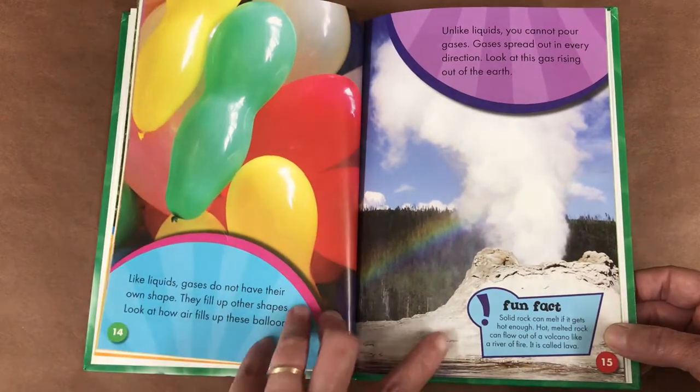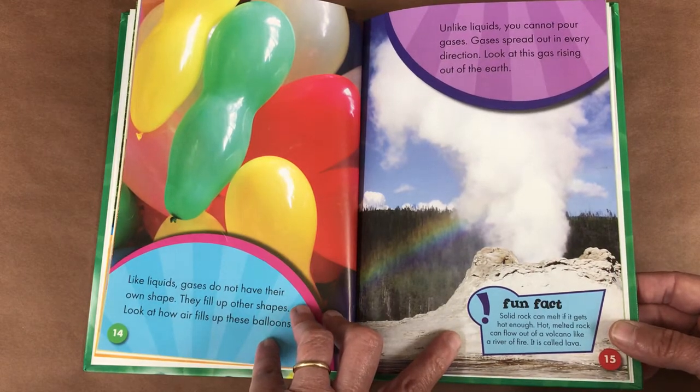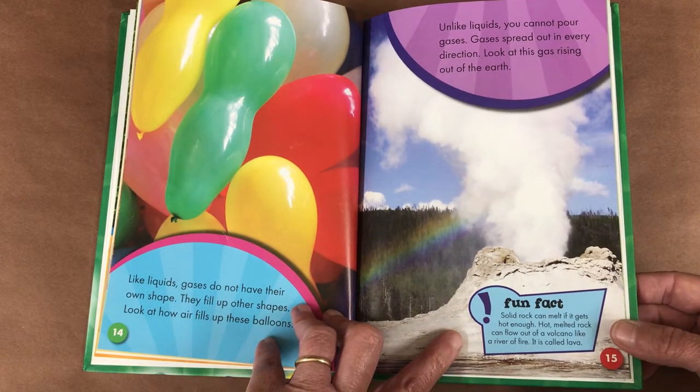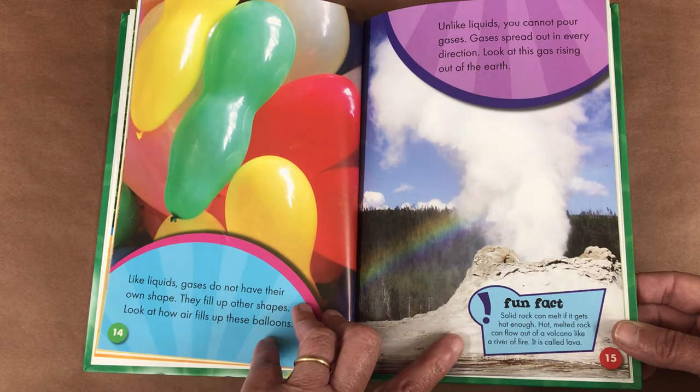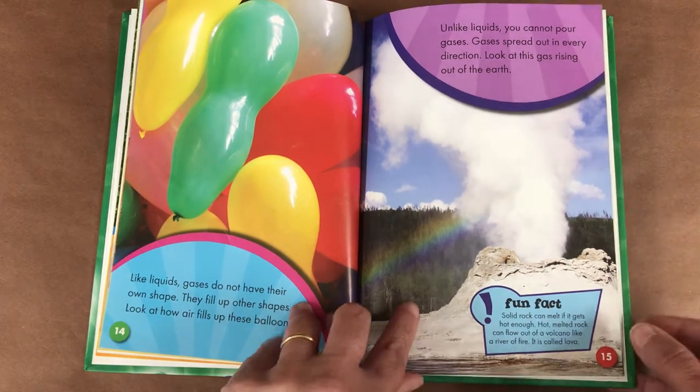Fun fact, solid rock can melt if it gets hot enough. Hot, melted rock can flow out of a volcano like a river of fire. It is called lava.